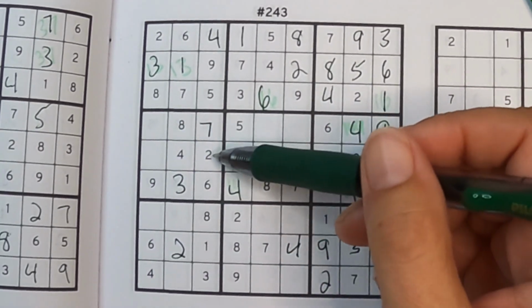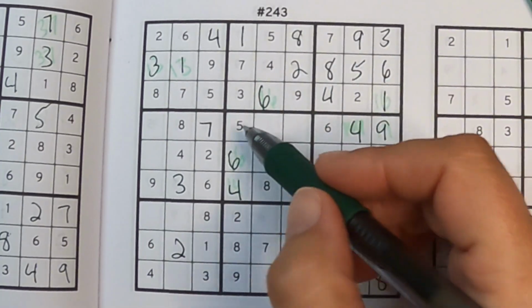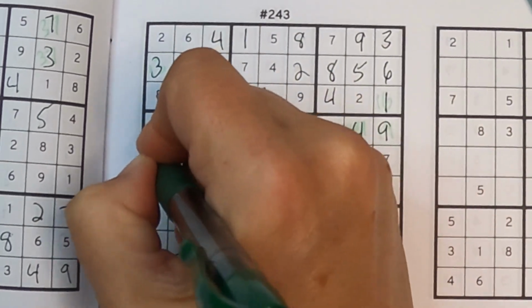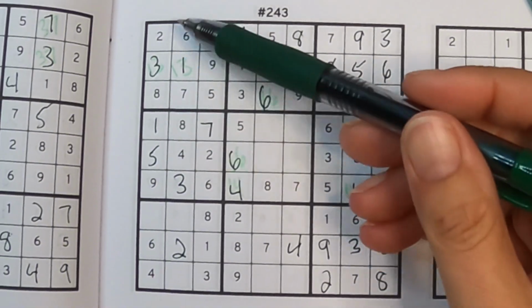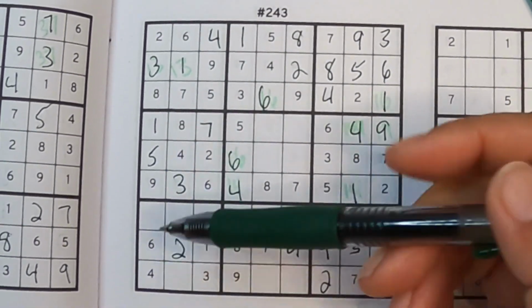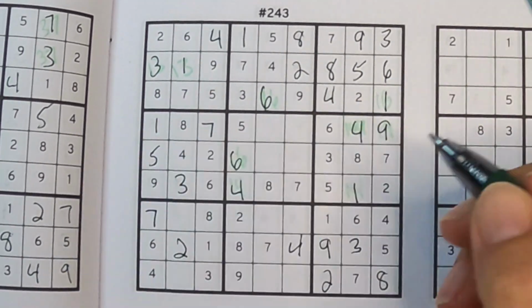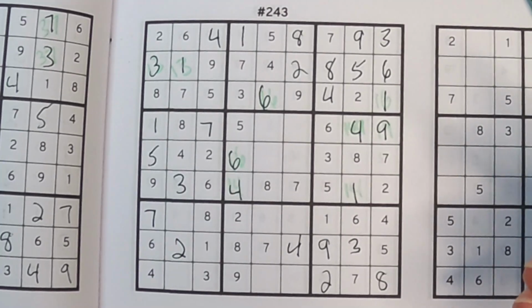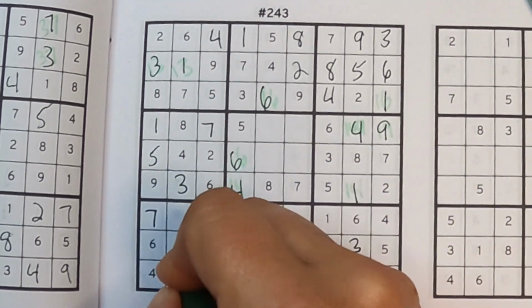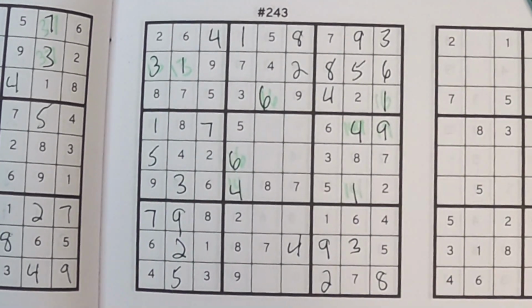For this box, we're missing 1 and 5. We've got a 5 here, so 1, 5. For this column now, we've got 1, 2, 3, 4, 5, 6. We're missing a 7. For this box now, we're missing 5 and 9. We've got a 9 here, so 5, 9.